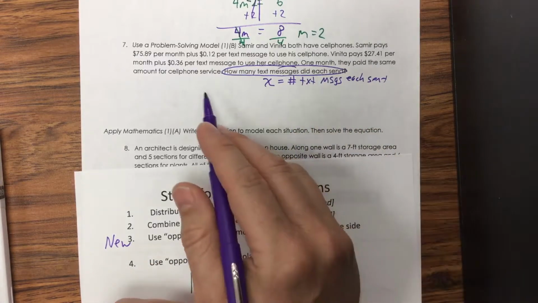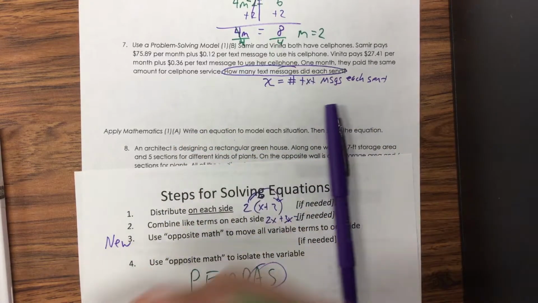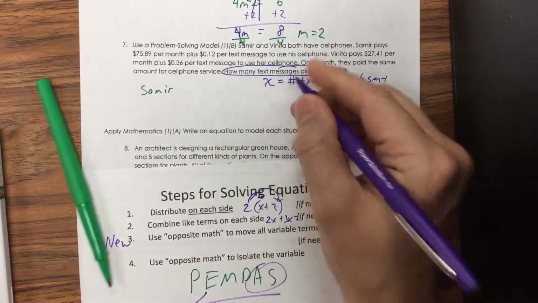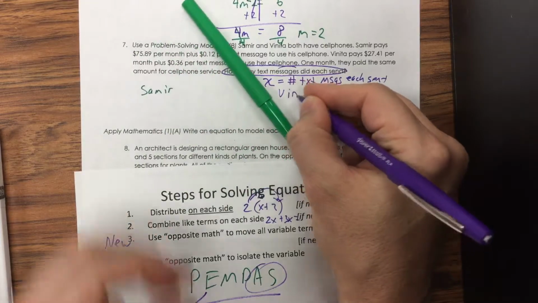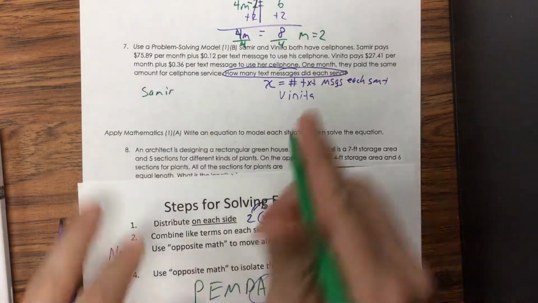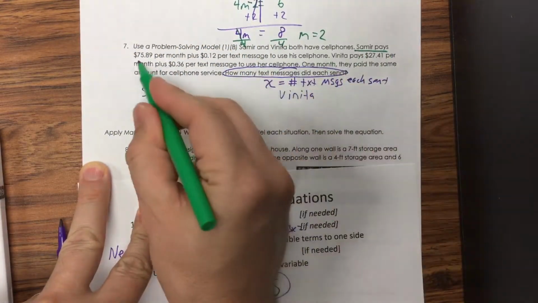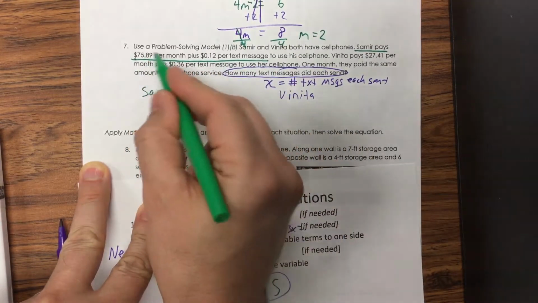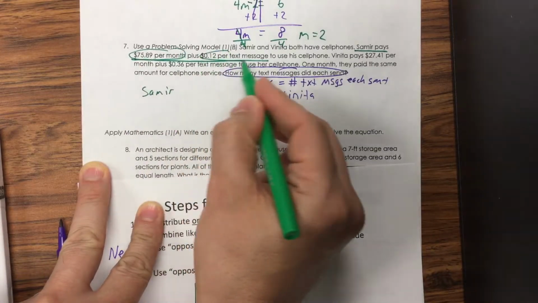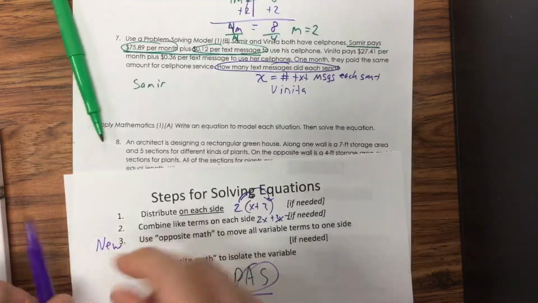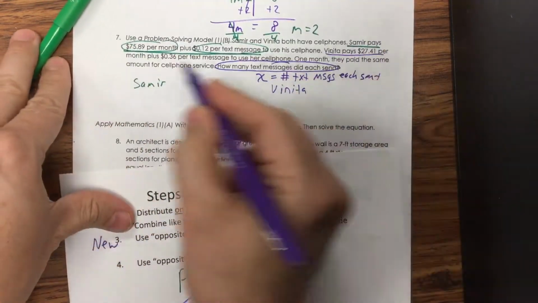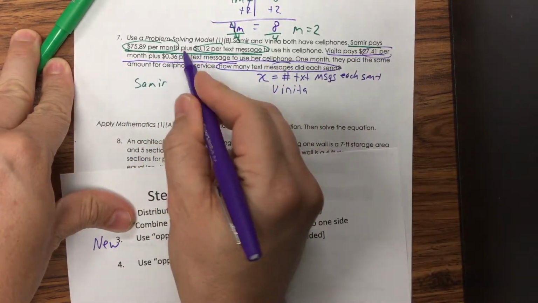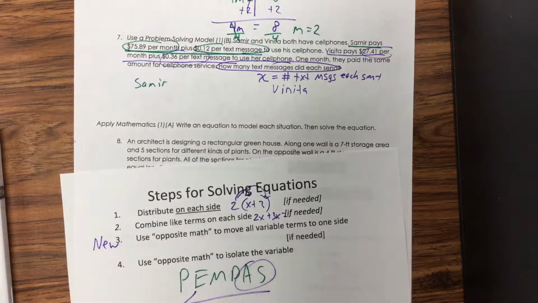So in this case, we have Samir, and over here we have Vanita. So I'm going to go ahead and underline Samir's stuff in green. Samir pays $75 per month plus 12 cents per text message. So these are important. Okay, Vanita pays $27.41 per month, 36 cents per text message. All right? So that's the stuff we're going to use.